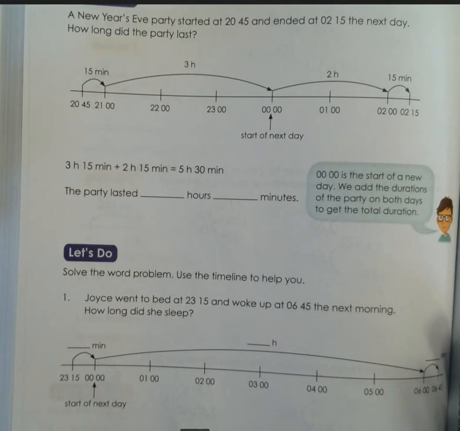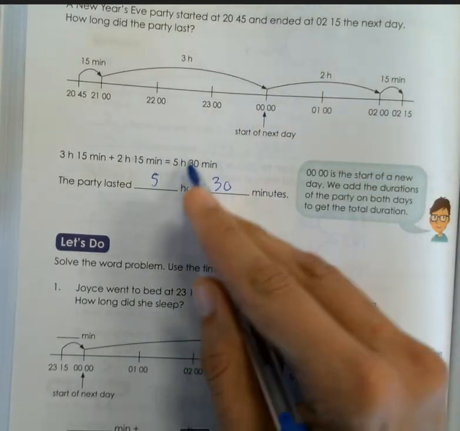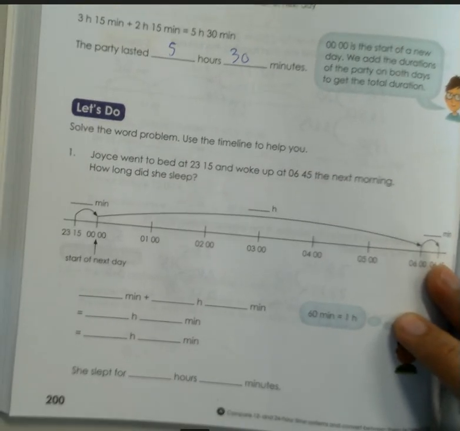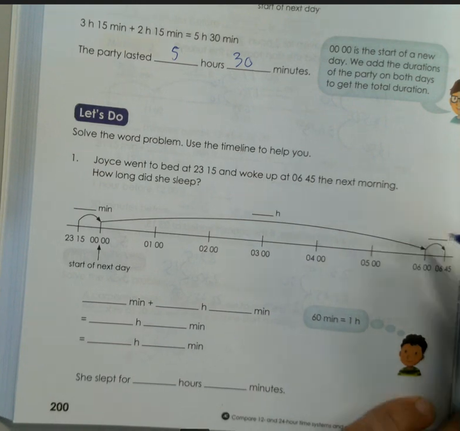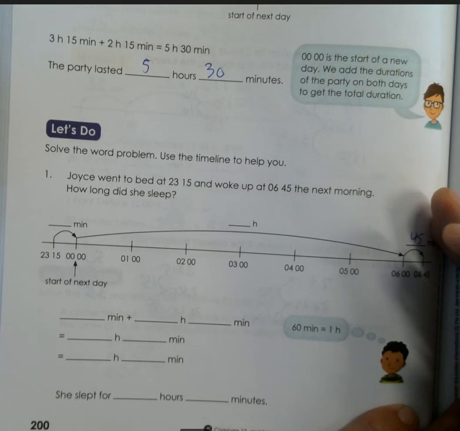Okay, this one, party went for 5 hours and 30 minutes. 5 hours and 30 minutes, tells us the answer there. Down here, the gap between 6 o'clock and 6:45 is, of course, 45 minutes. 45 take 0 is going to be 45.